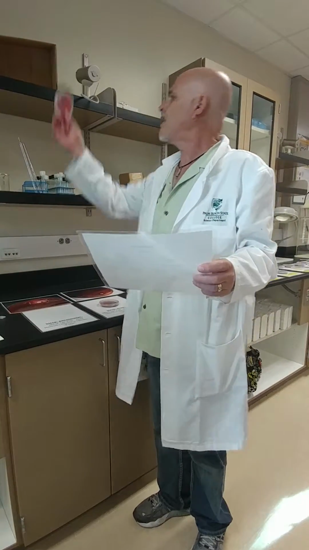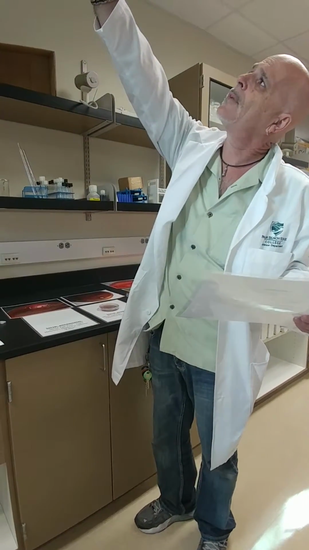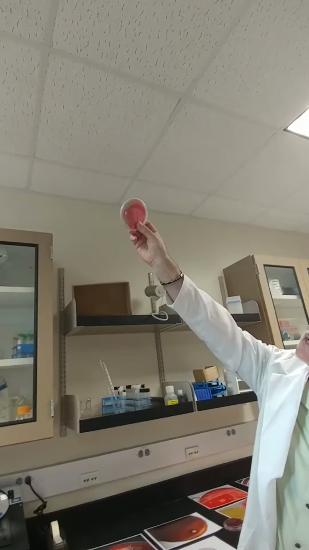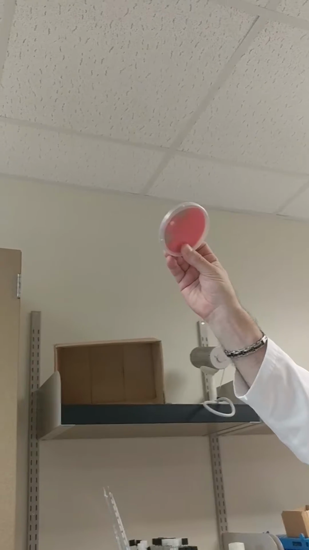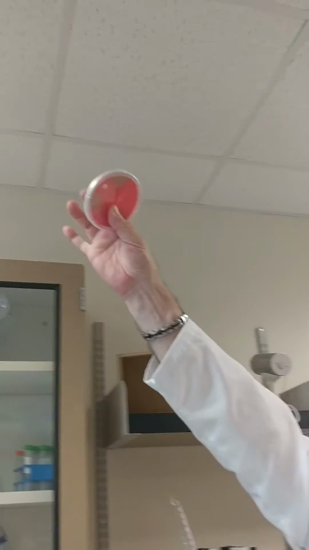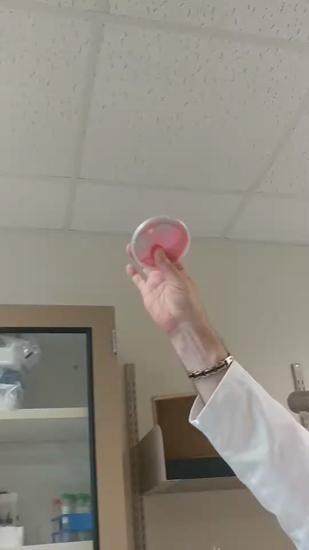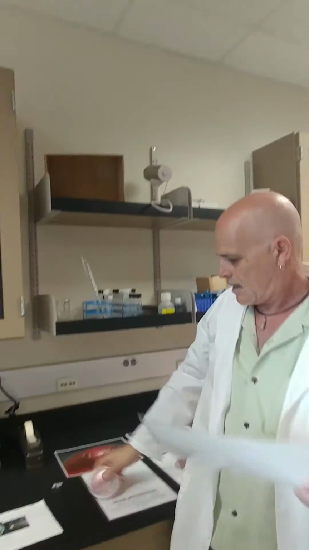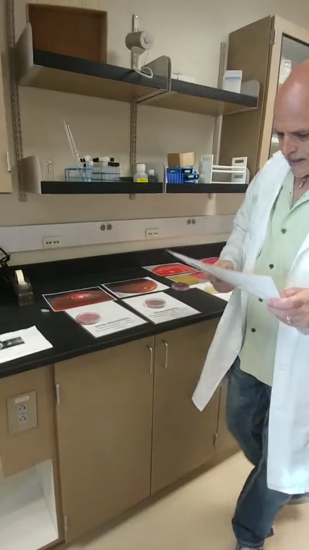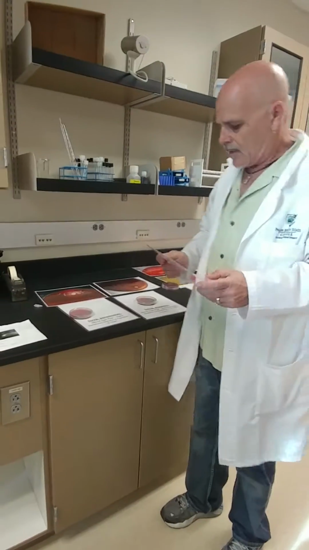Oh, here, it's even more green there. See the green on the edges? It's not growing near the optochin disc because it's going to be sensitive to that. But you can see the green. It's not totally transparent. That's what it looks like right there. This is sensitive to optochin.